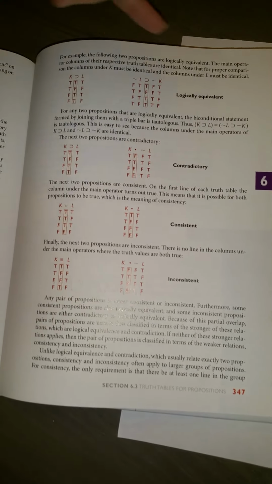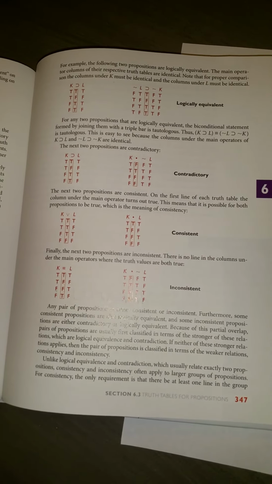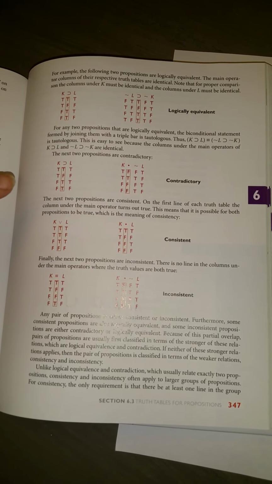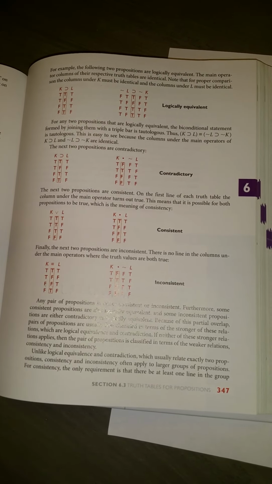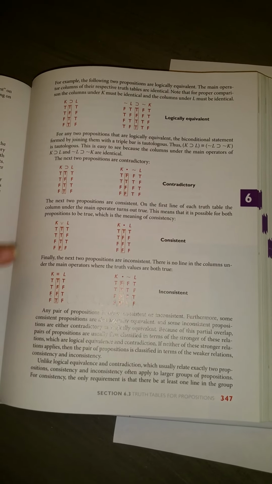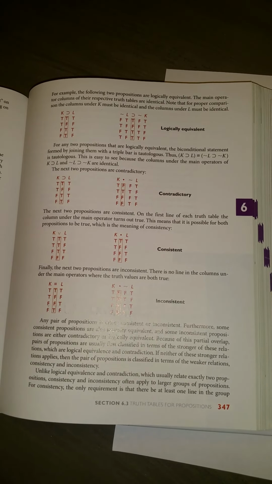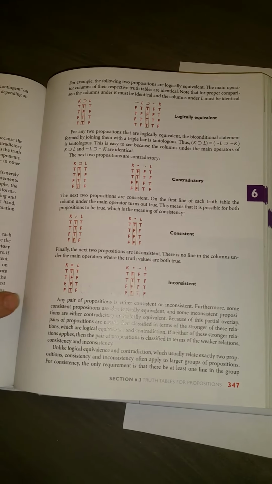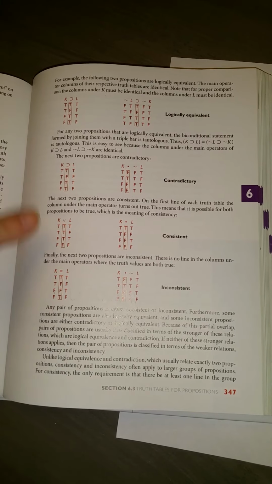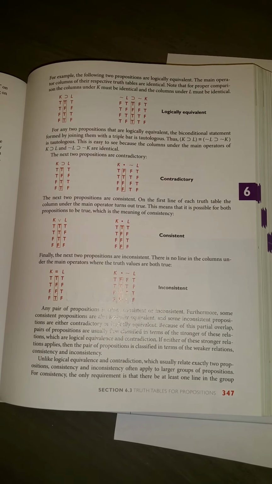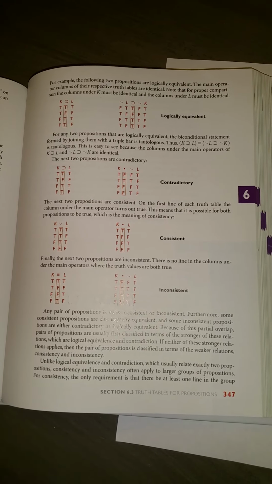If they're exactly the same, the statements are logically equivalent. If they always have different truth values under the main operator, they are contradictory. And remember, you want to check those first, and then if they aren't logically equivalent or contradictory, go on to label them consistent or inconsistent. Consistent has one line in which both are true, and inconsistent statements, there are no lines in which both of them are true.